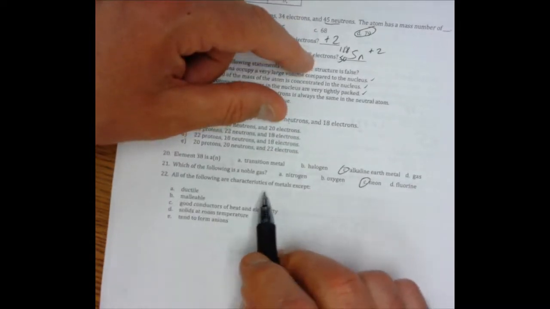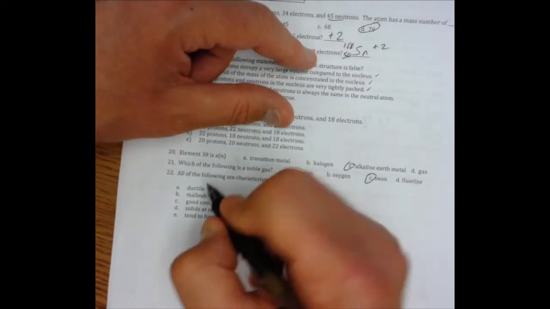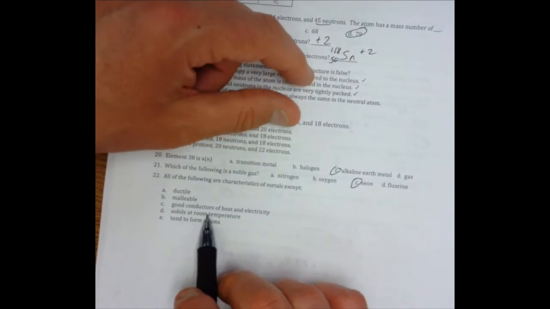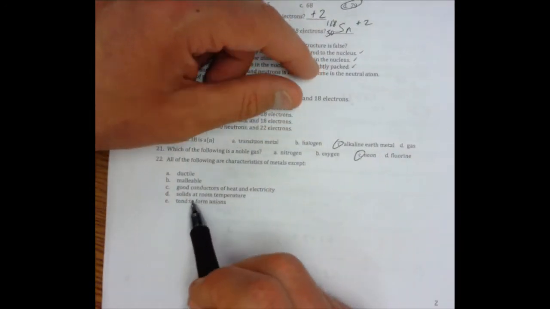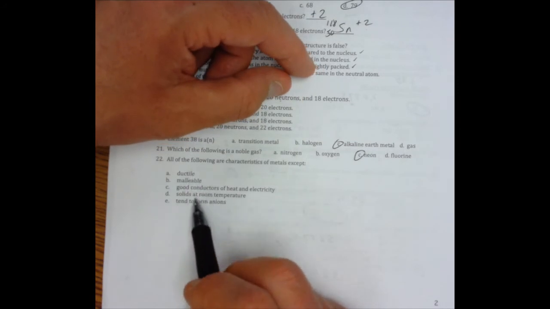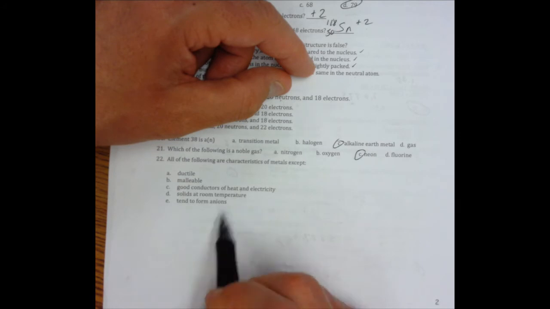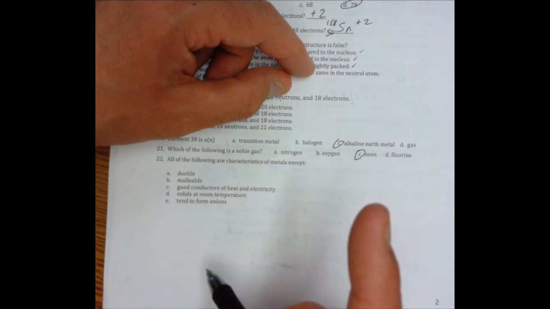All of the following are characteristics of metal except. Ductile means you can pull and stretch it out like into wire. Malleable means that it can be hammered. Metal does conduct electricity. This is why they say don't stick a knife into a toaster. This is close: solids at room temperature. There's only one exception, so I'm going to let that slide.